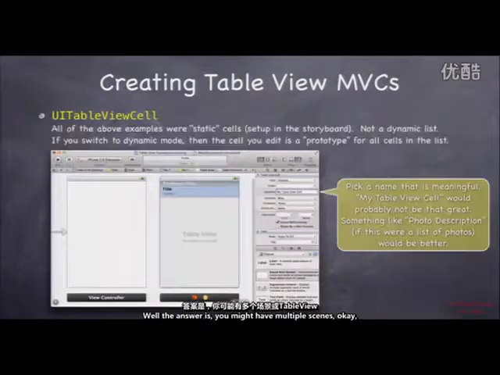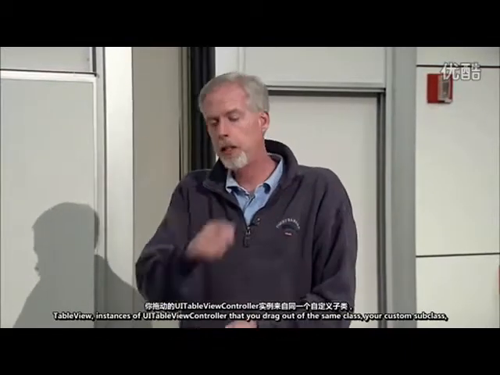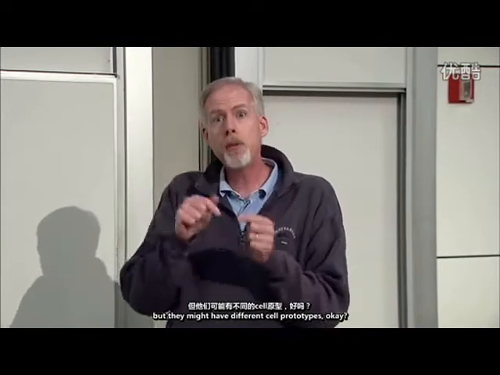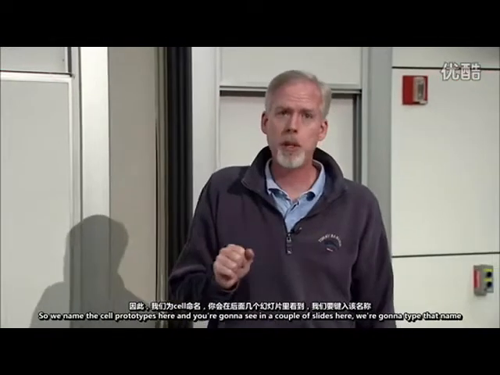The answer is you might have multiple scenes, instances of UI table view controller that you drag out, of the same class, your custom subclass, but they might have different cell prototypes. So we name the cell prototypes here, and you're going to see in a couple of slides that we're going to type that name into our code.